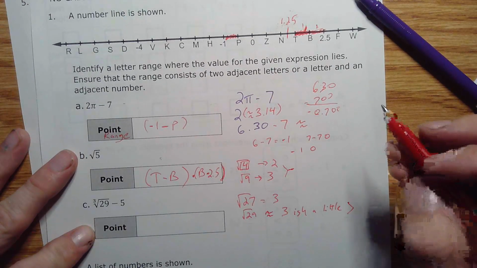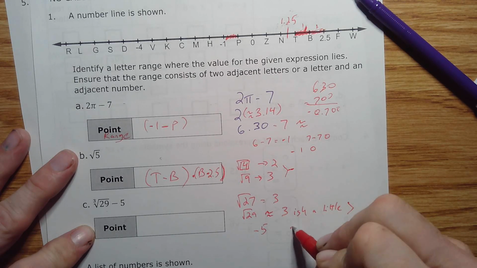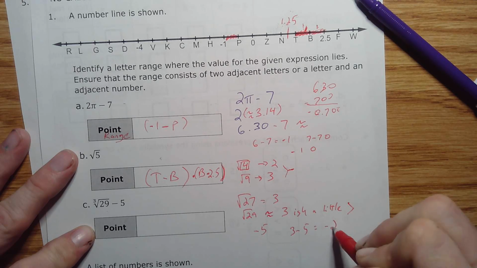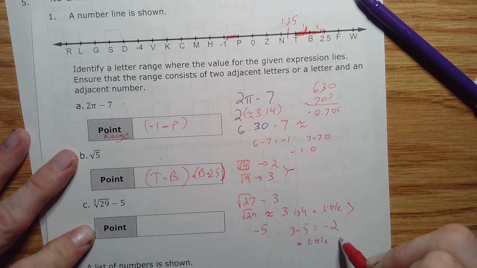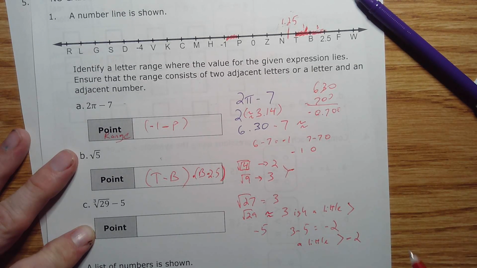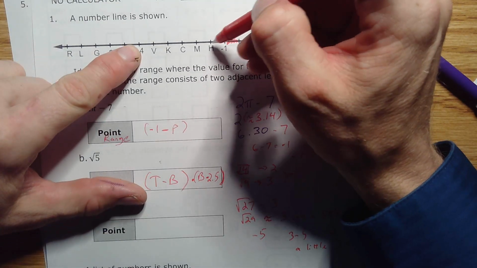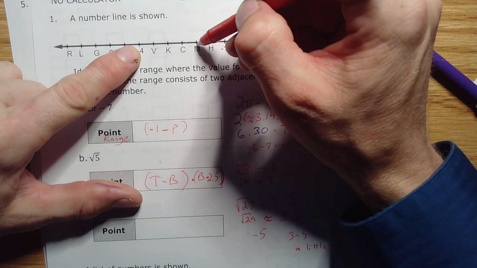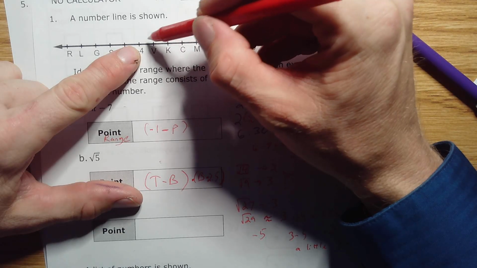And then you subtract 5, right? So 3 minus 5 equals negative 2. So it's going to be a little bit greater than negative 2. All right, so we find our negative 2. We'll see negative 1, negative 1.5, negative 2, negative 2.5, negative 3, negative 3.5, negative 4.